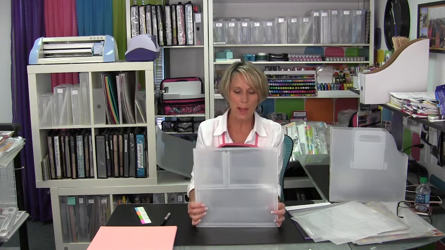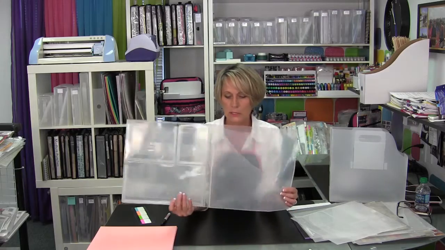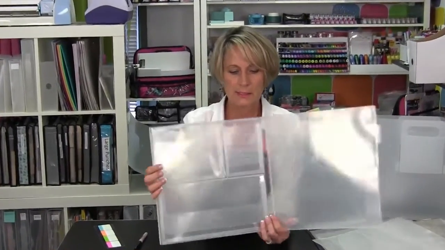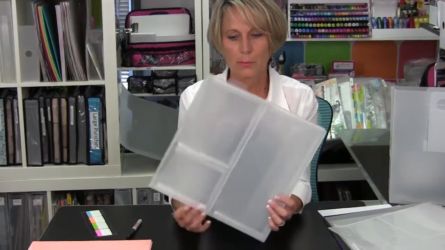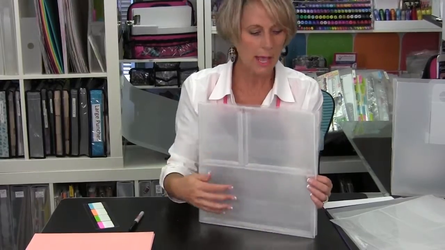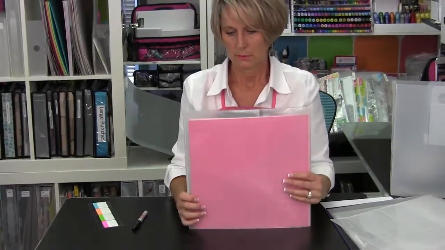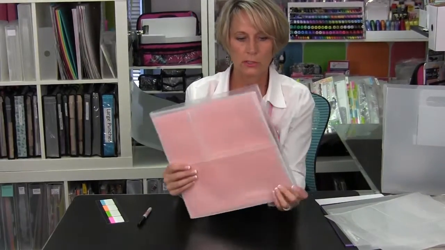So this is the Scrap Master. Some of you already saw it. It'll be coming out in the fall. And it's like a big file folder, right? So similar to what I demonstrated with the red, but it's 12 by 12. This allows you to put a theme of paper inside the file folder, essentially.